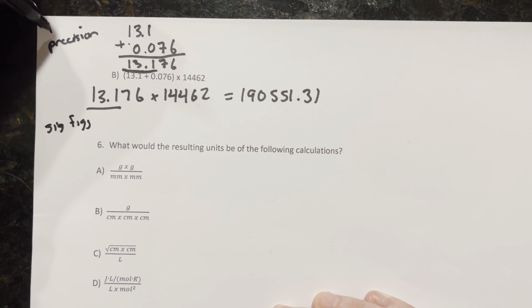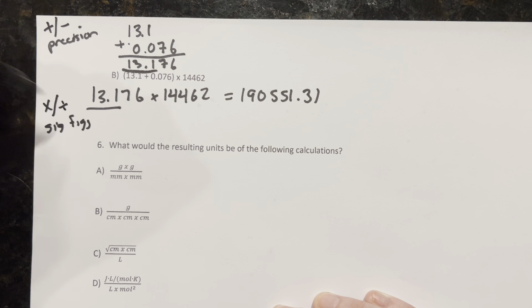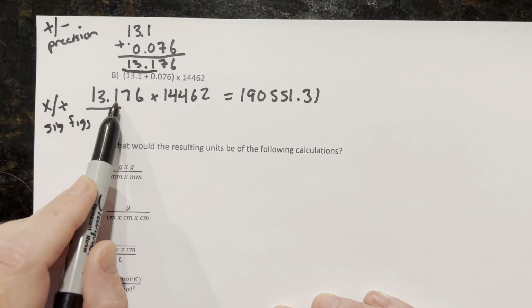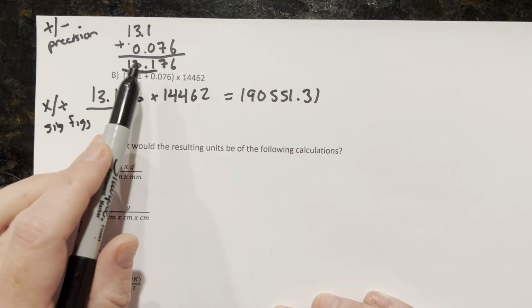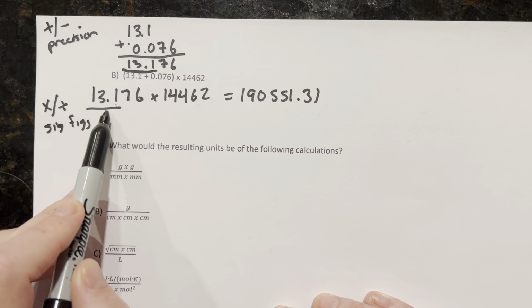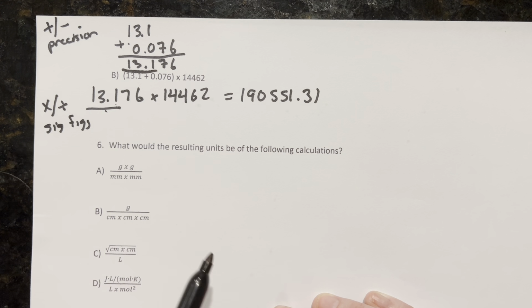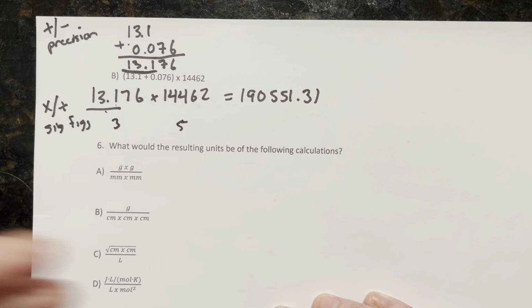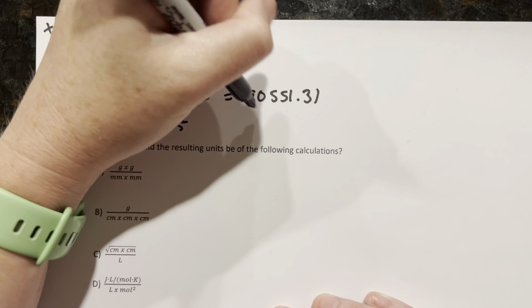So remember, anytime we add or subtract, we're looking at precision. Anytime we multiply or divide, we're going to be looking at sig figs. But we don't just know all those 5 numbers, we know only the 3 that we underlined that we determined from the first step up here. So now we've got 3 sig figs times something with 5 sig figs is going to give us an answer with 3 sig figs. So this one needs to have 3.